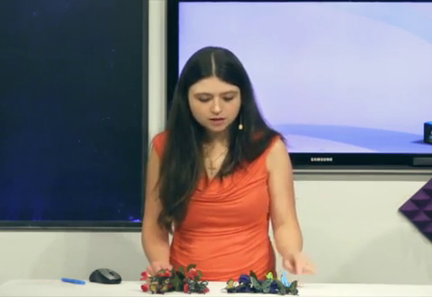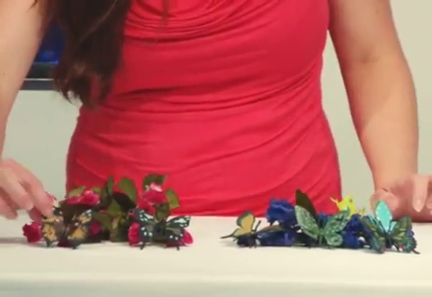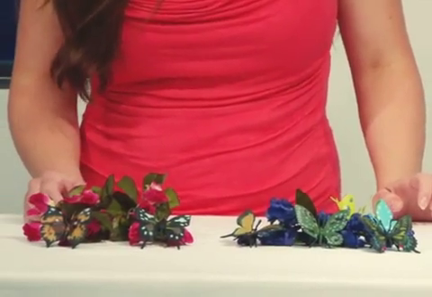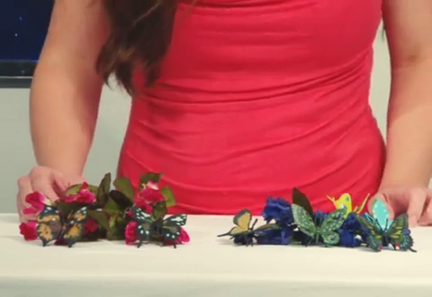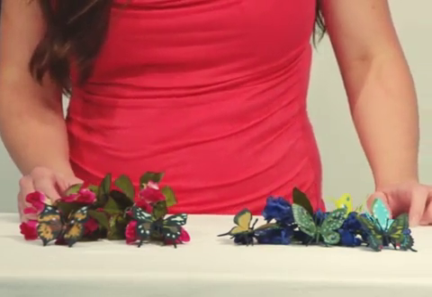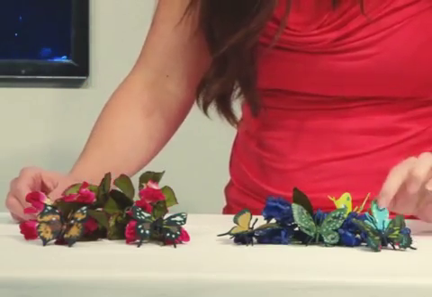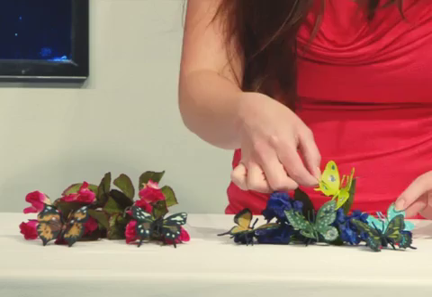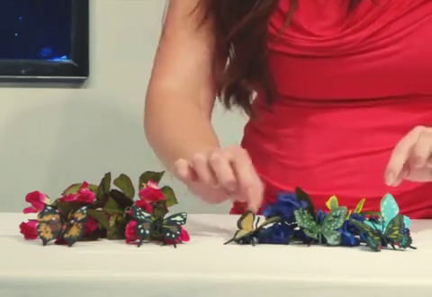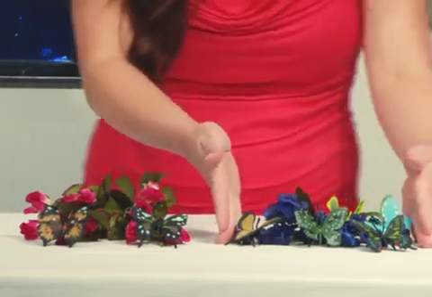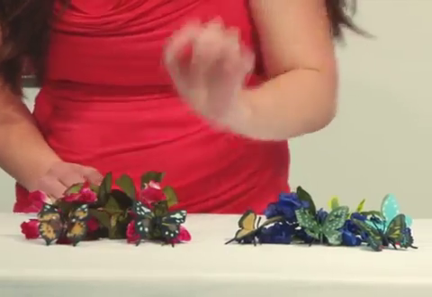If you look closely, you can see there's some butterflies on this plant. There's also some butterflies on this plant. But we want to know which plant has the most butterflies. So let's try counting the butterflies on each plant. On this one, we have 1, 2, 3, 4, 5. So there's 5 butterflies on this plant. On this plant, we have 1, 2 butterflies.